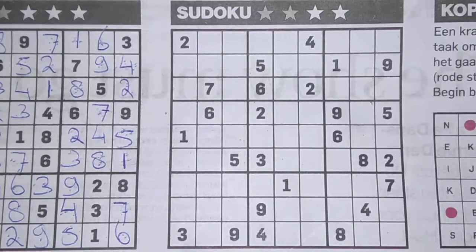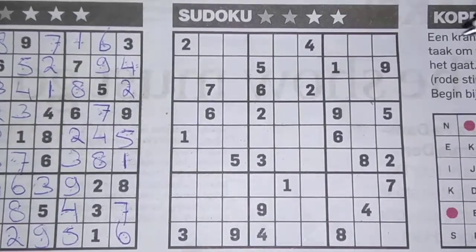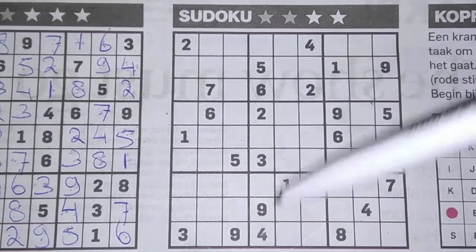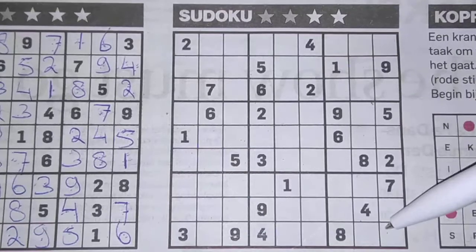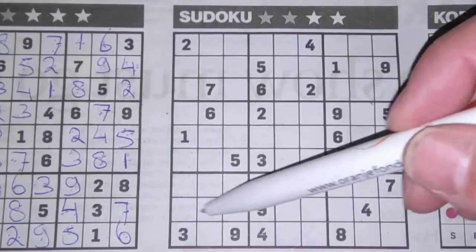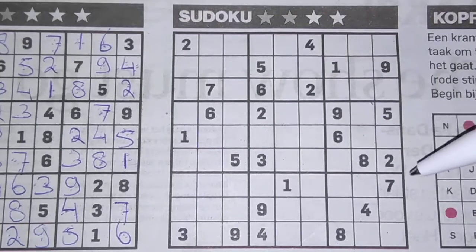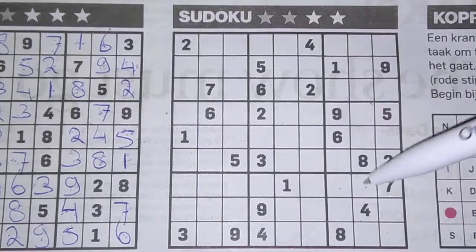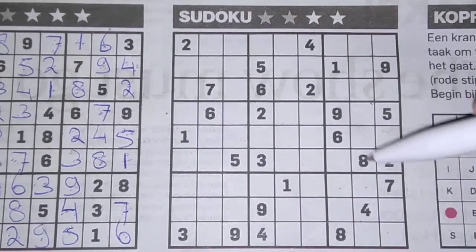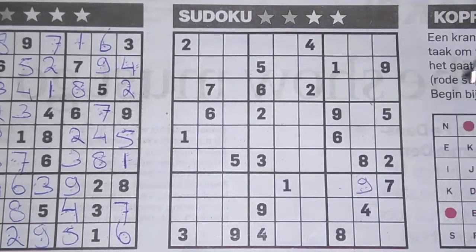So let's get started. Alright, I see here a 9 in the last row, a 9 in the row above. So in this row, the only 2 places for the 9 should be here or there, but I see here 9, no 9 there, 9 should be here.